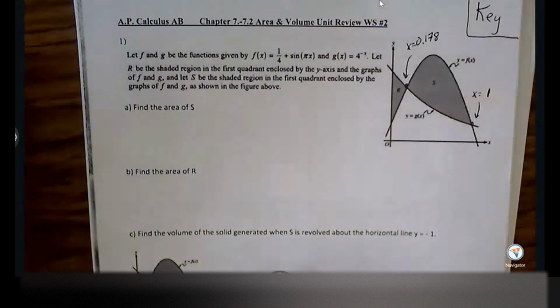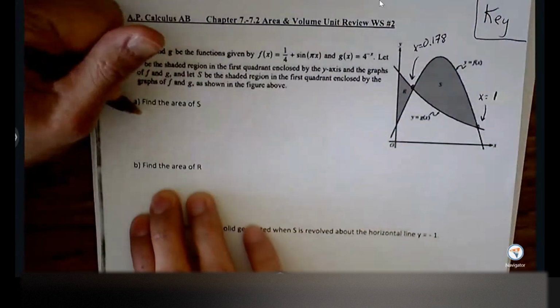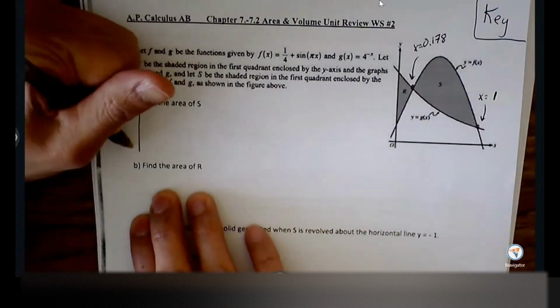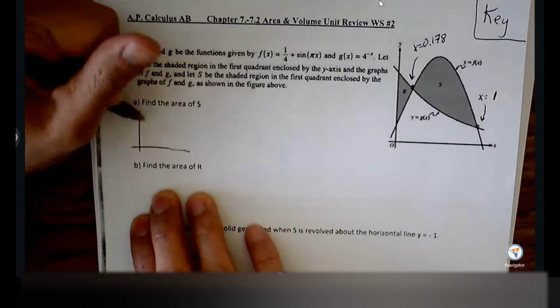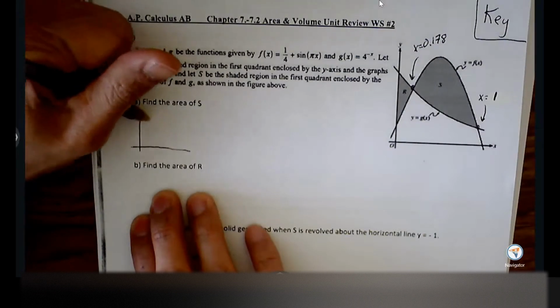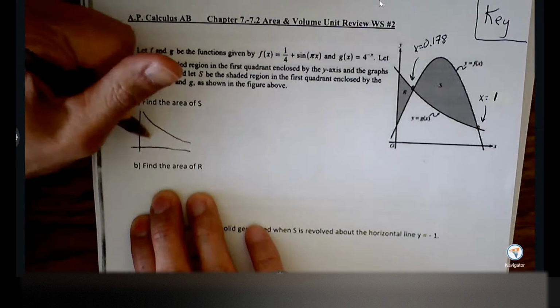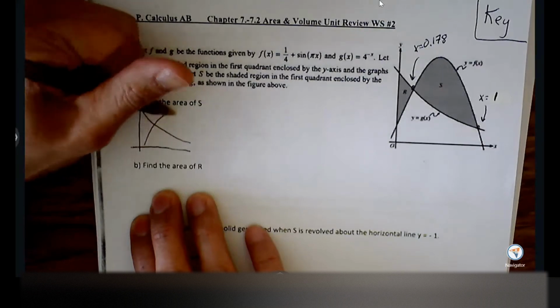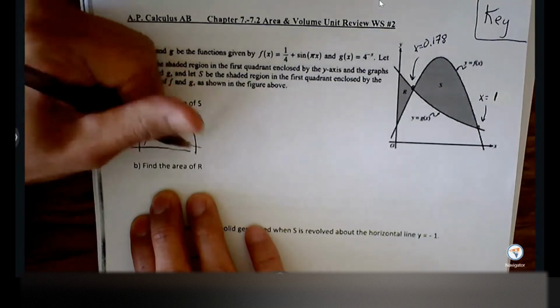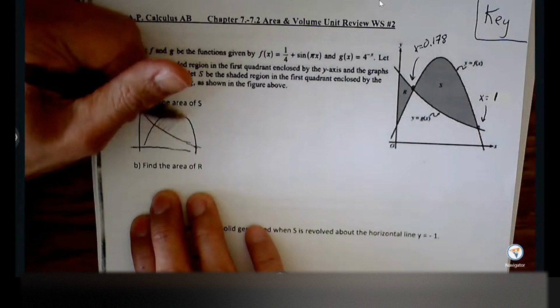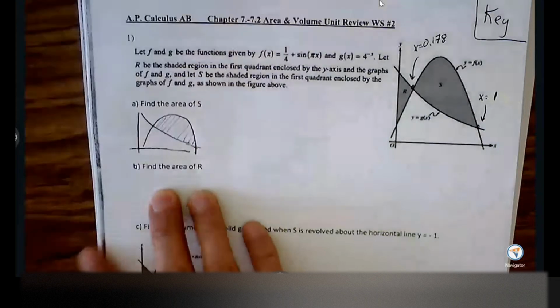So area of S, we can just simply do top minus bottom, right? So I'm just going to do a rough sketch and just look at region S. Okay, top minus bottom.